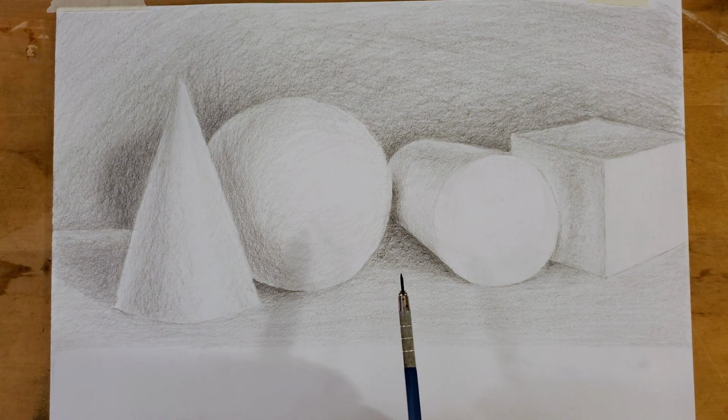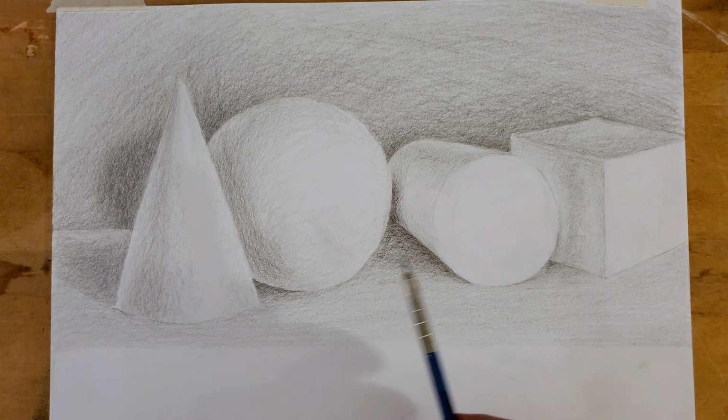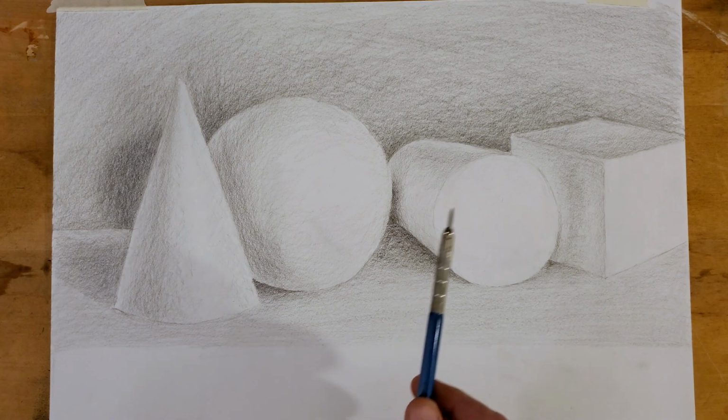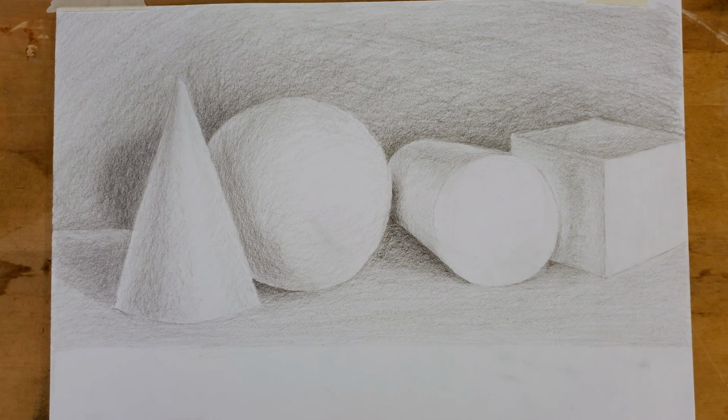All right, as promised, I'm going to give myself a little critique here of this drawing I did, this simple value study. In other words, it's just a study of the values, the shadows, the highlights, the midtones, and kind of like we did in class.